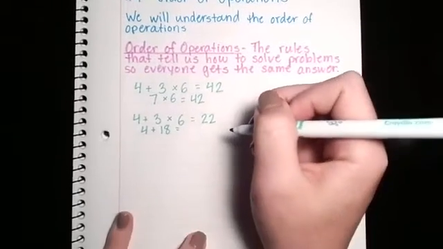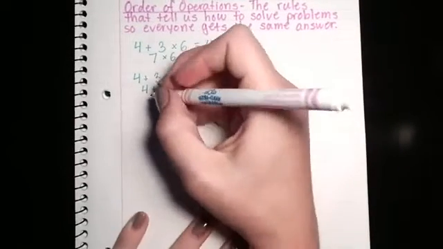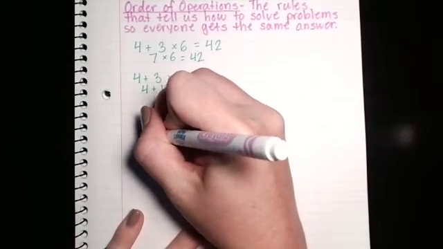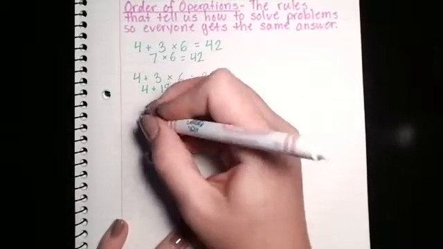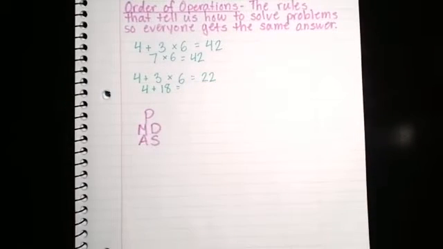So what that means, go ahead and put it down here. Actually, I'm going to switch colors. PUMDAS looks like this: P, U, M, D, A, S. And I'm going to really quick let my cat out so he doesn't meow. All right, so this is PUMDAS.